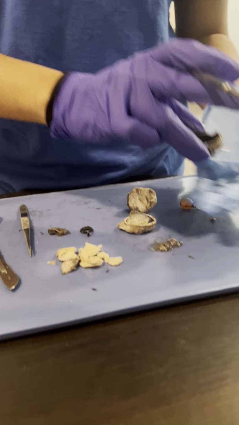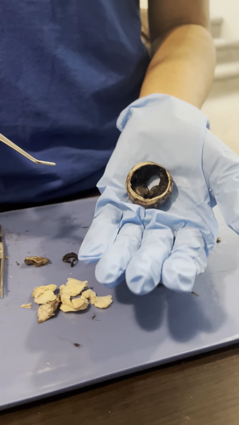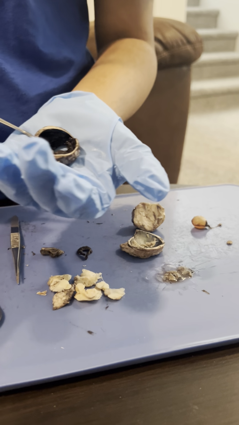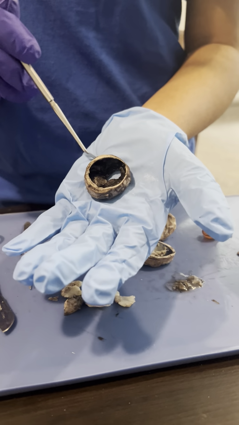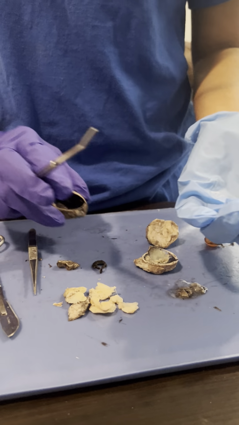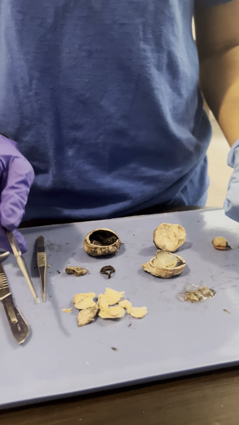And the hyaloid fossa, which is the indentation in the center of the vitreous body that supports the lens. And I guess that's it. Thank you.